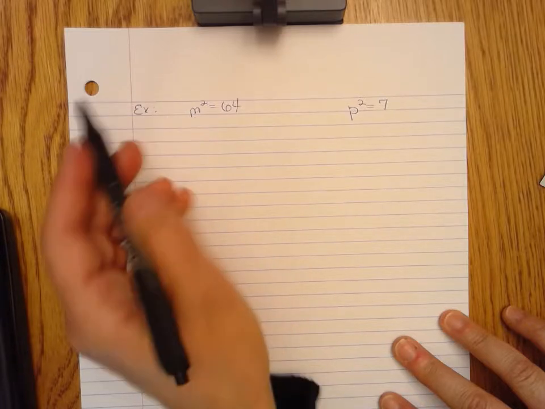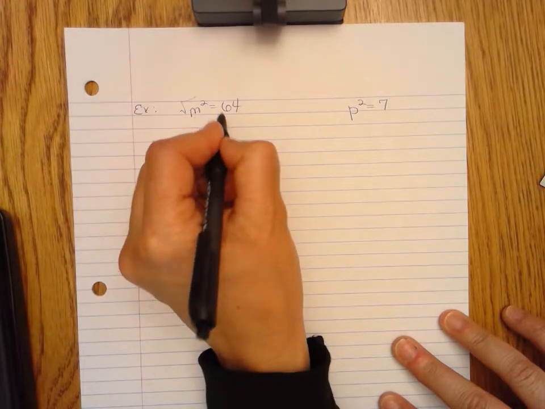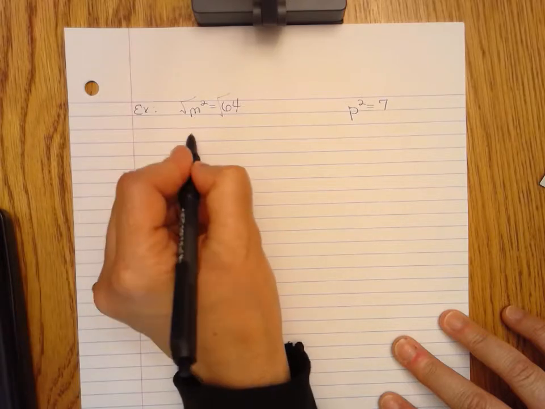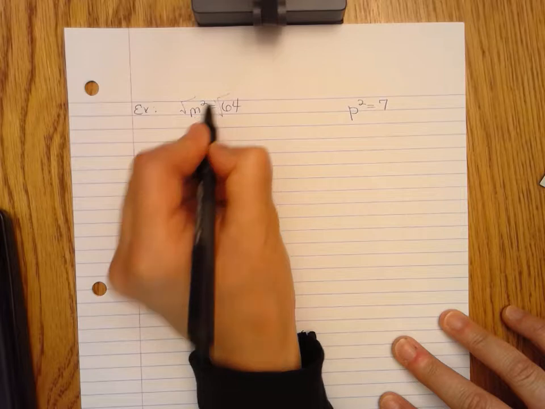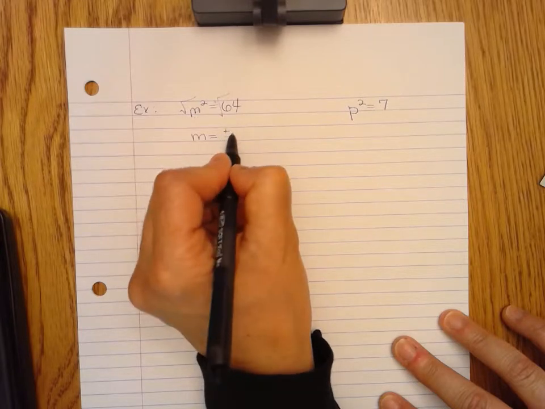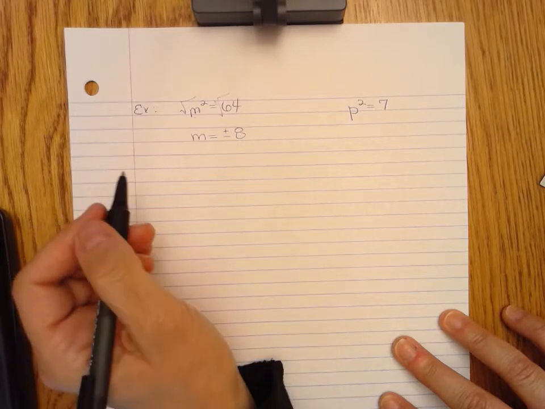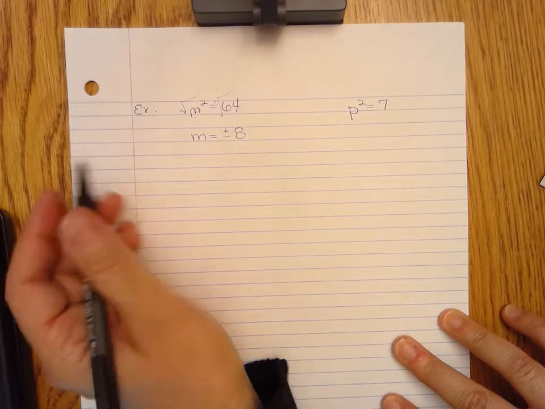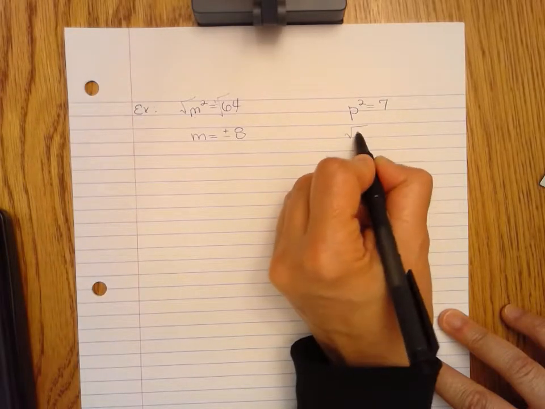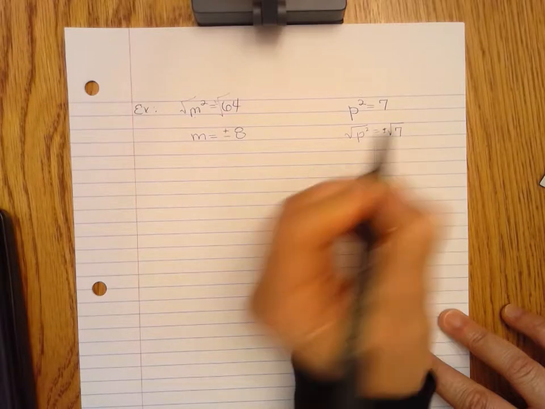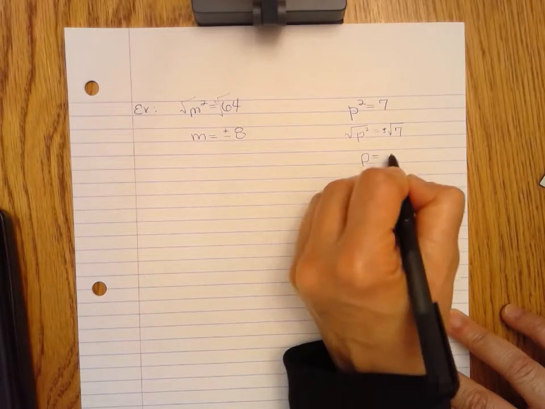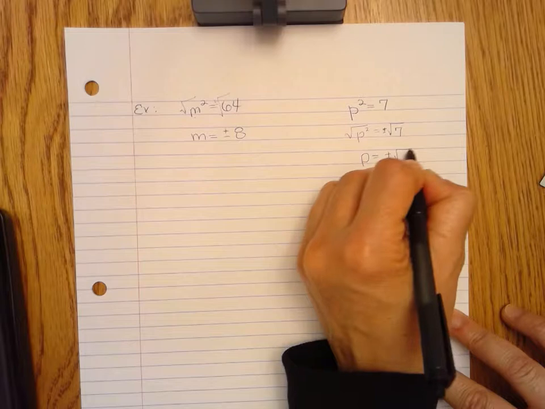If I take the square root of both sides, m equals the square root, oops, when I do that I need a plus minus. So it's plus or minus 8. Two solutions, plus 8 or negative 8. This one does the same thing, square root of p squared, plus minus square root of 7. So p equals plus minus square root of 7.